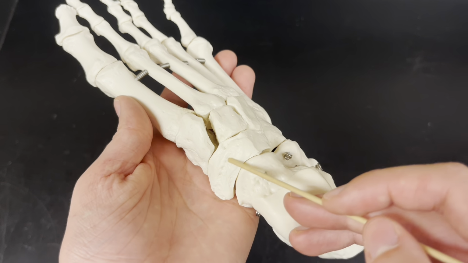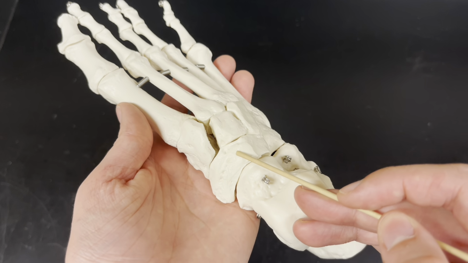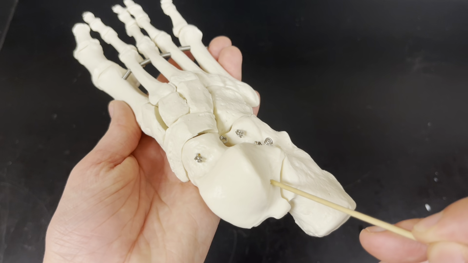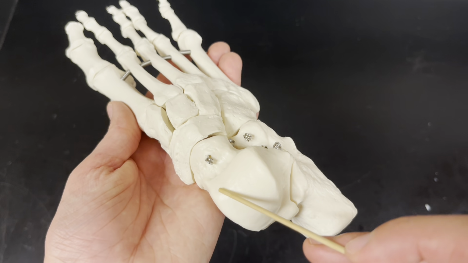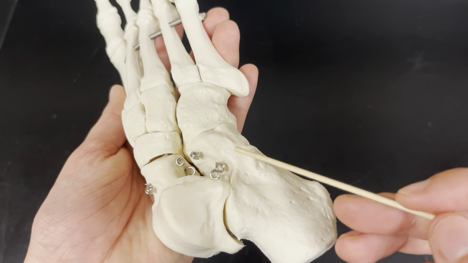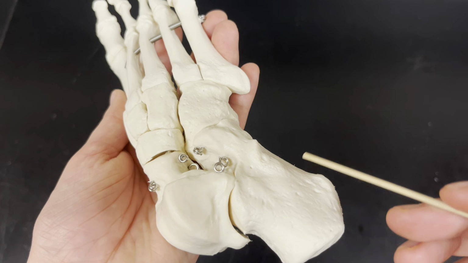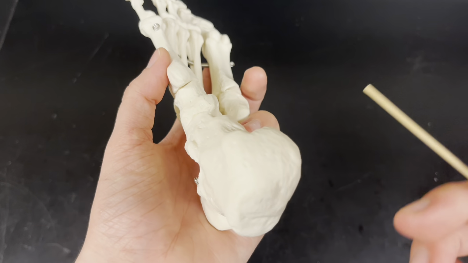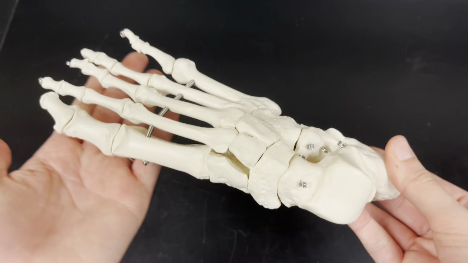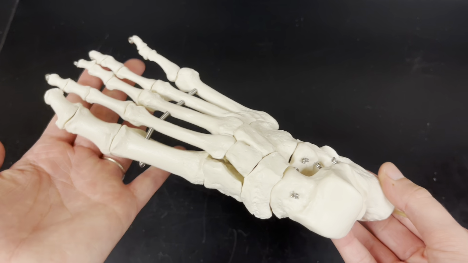And this bone here is called the navicular. We're also going to have this bone here called the talus, and its feature is the trochlear surface of the talus. We're also going to have this bone here, our calcaneus, and then we're going to have the calcaneal tuberosity. And those are the features of the foot.